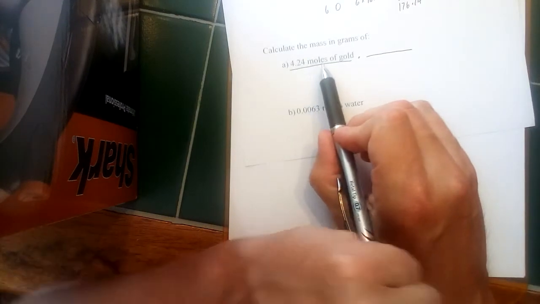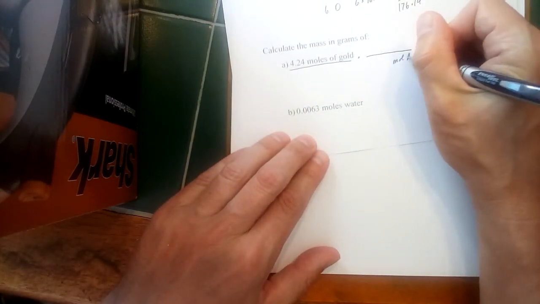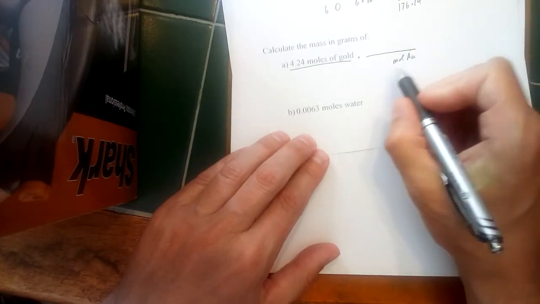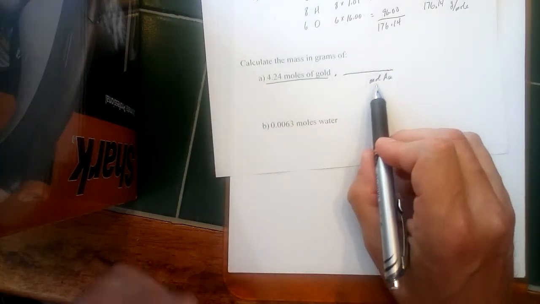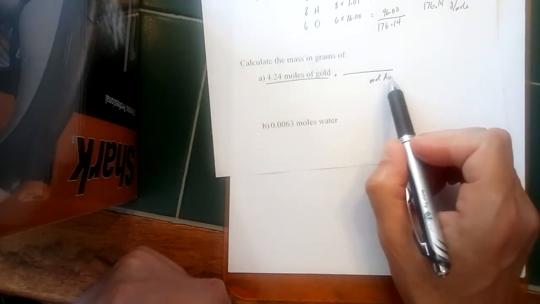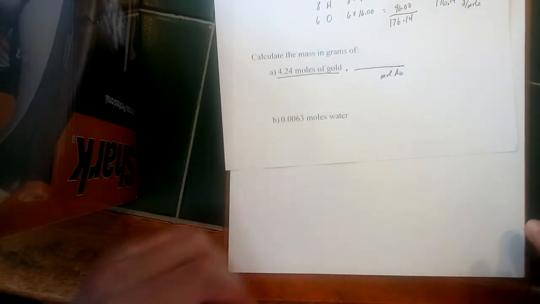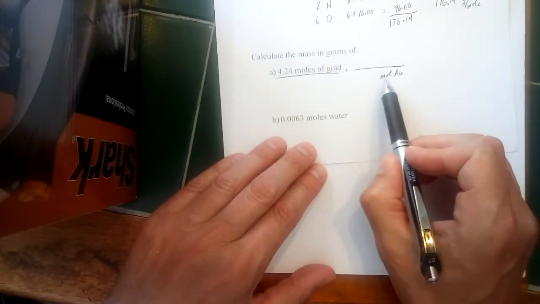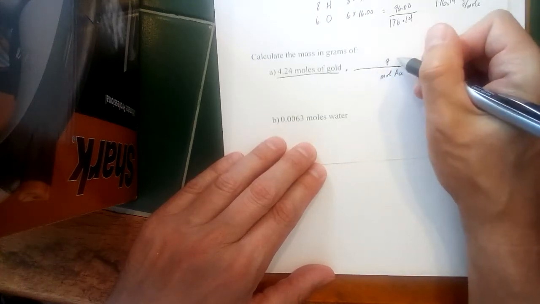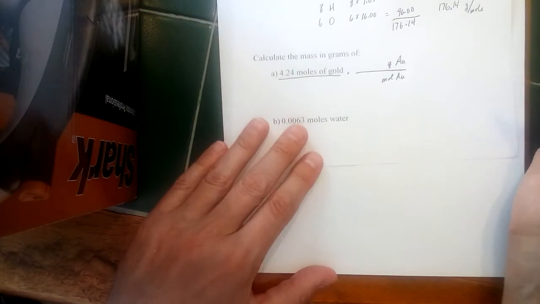If I start with units moles of gold, I want to cancel moles of gold on the bottom. Now, the common abbreviation for moles is just mol. I will usually write it like that when I'm writing it out. And I substituted the symbol here for gold as well. So Au is the chemical symbol for gold. I need to relate that to grams on top here, grams of gold. Well, that information is in my periodic table, right?